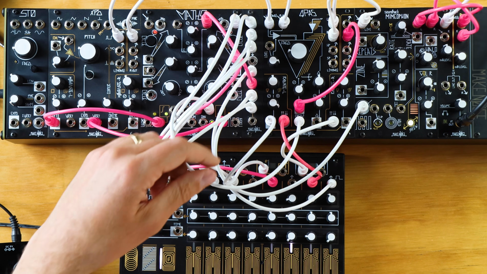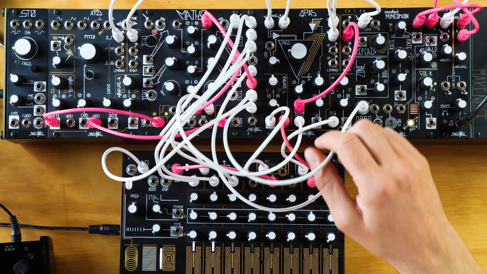Let's mult the mimeophone clock so that we can also clock the Korg drum loop.